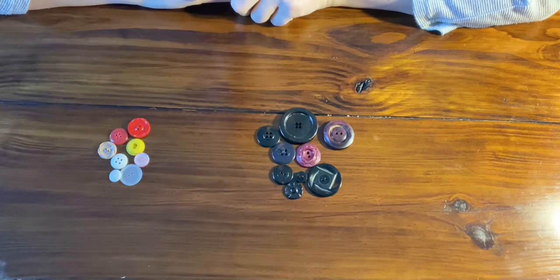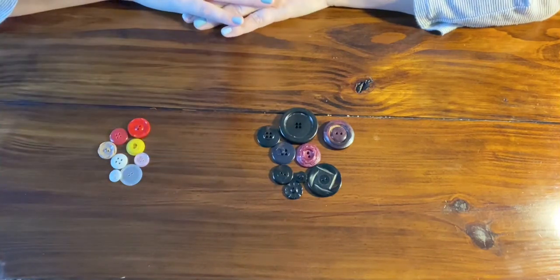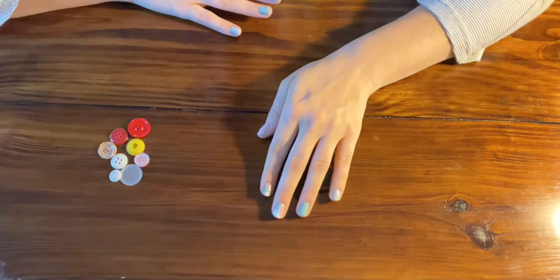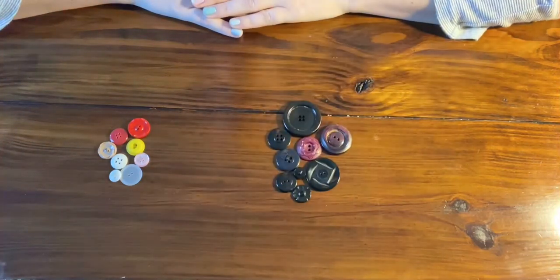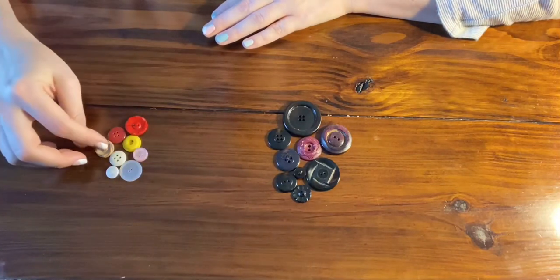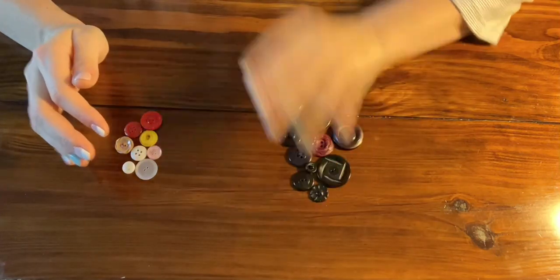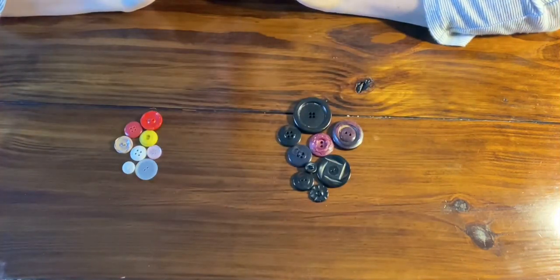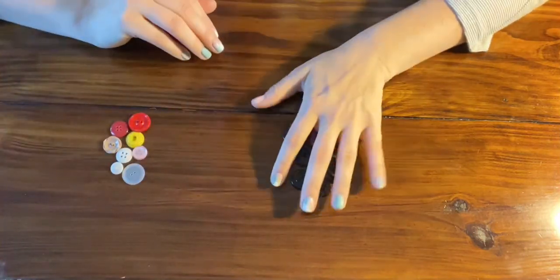Take a second to think about it. And do you notice anything that's similar about all of these? I notice that all of these buttons are darker colors. They're darker colors. And all of these buttons are brighter colors. So I put a group of darker colors and a group of brighter colors together. So I can call this my bright group and this my dark group.